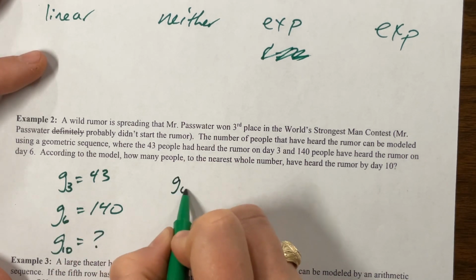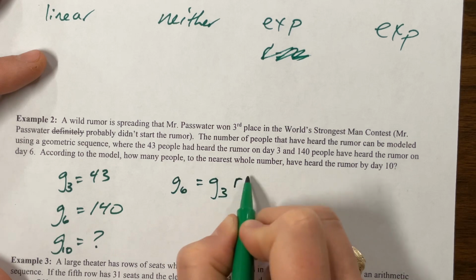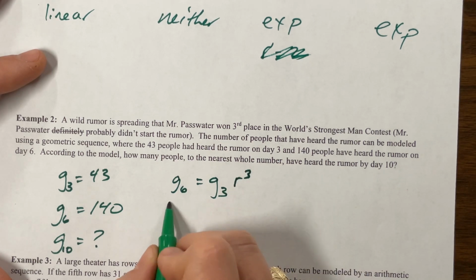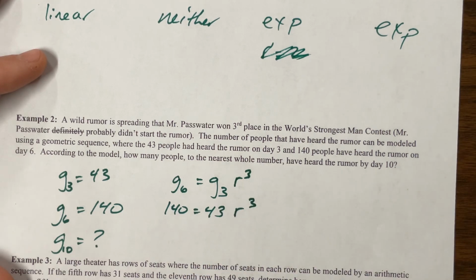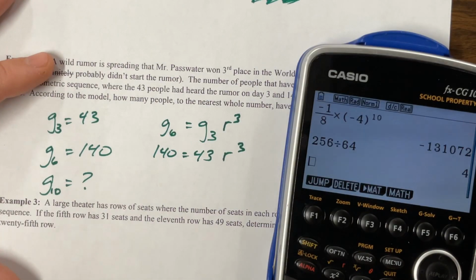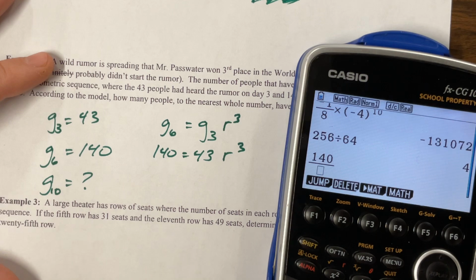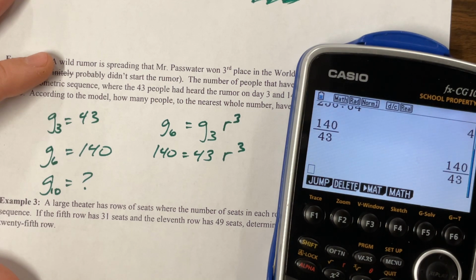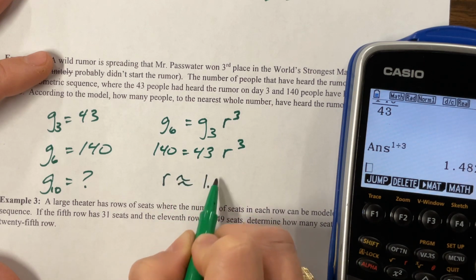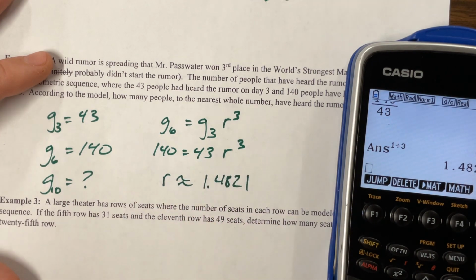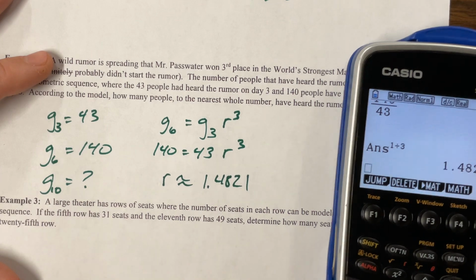So G sub 6 would be equal to G sub 3 times R cubed. So we're plugging in what we know, 140, 43. This one I would definitely use a calculator. 140 divided by 43. Well, that didn't reduce. Okay, let's raise that to the 1/3 power. Okay, so our R value is approximately 1.4821.